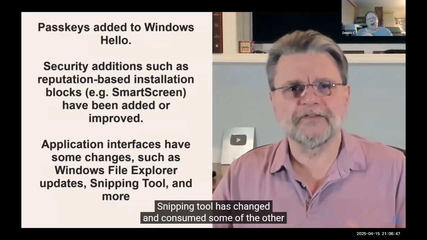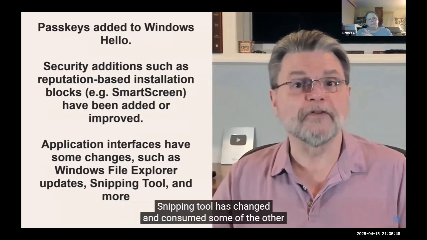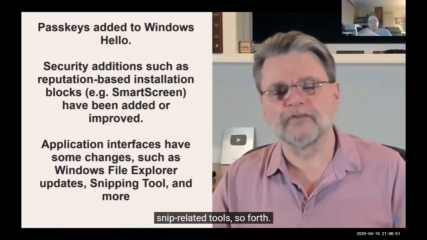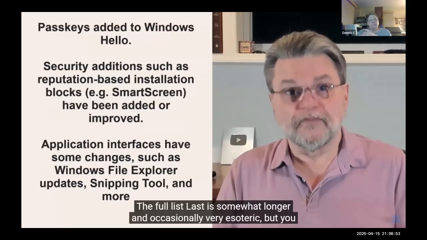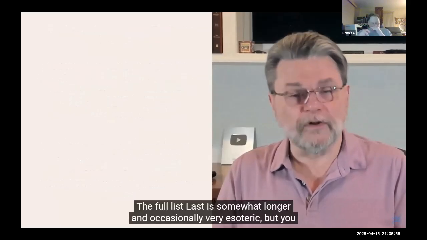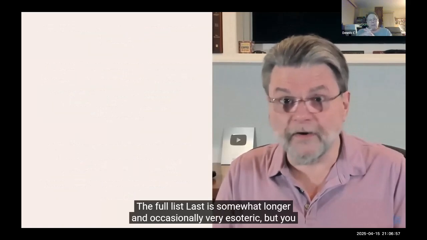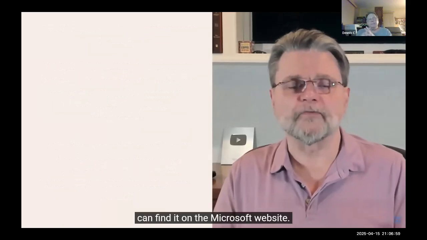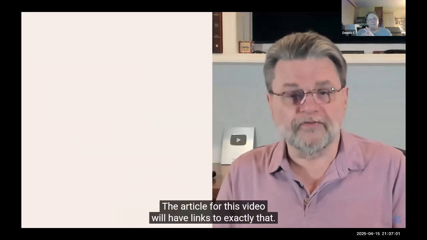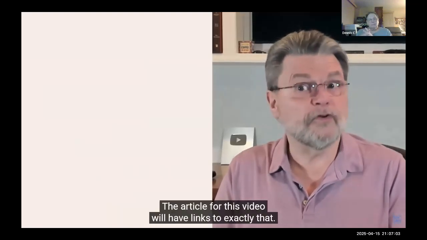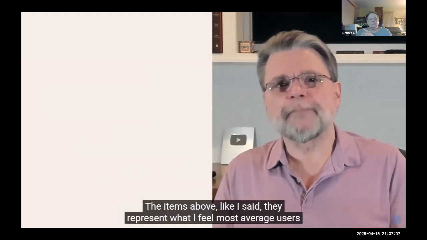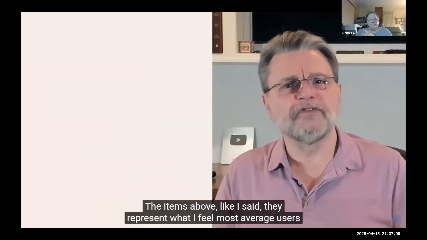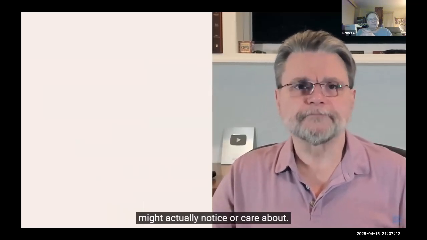Snipping tool has kind of changed and consumed some of the other snip-related tools, and so forth. The full list is somewhat longer and occasionally very esoteric, but you can find it on the Microsoft website. The article for this video will have links to exactly that. The items above, like I said, they represent what I feel most average users might actually notice or care about.